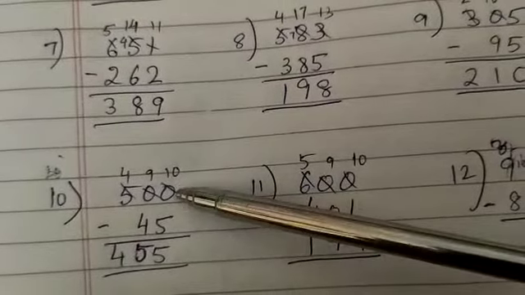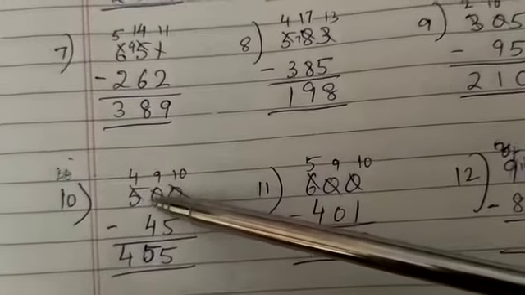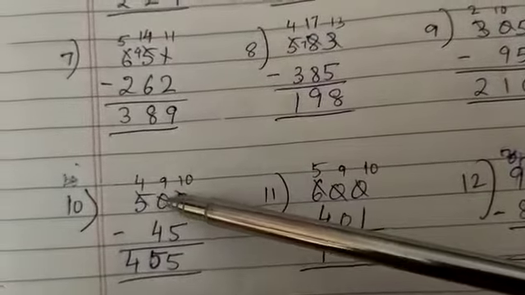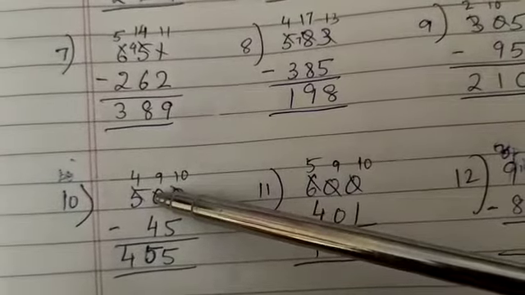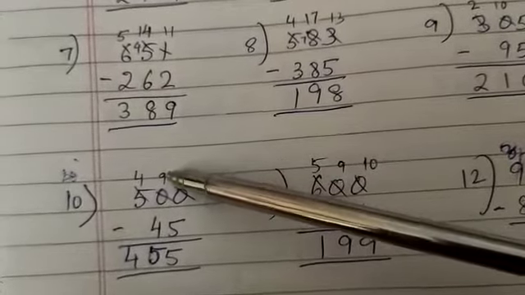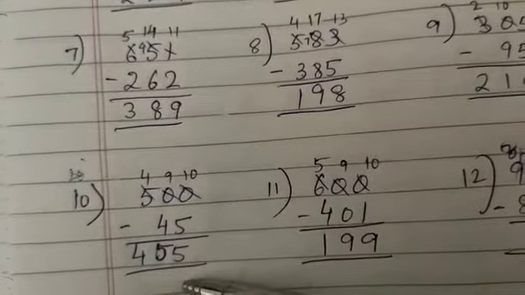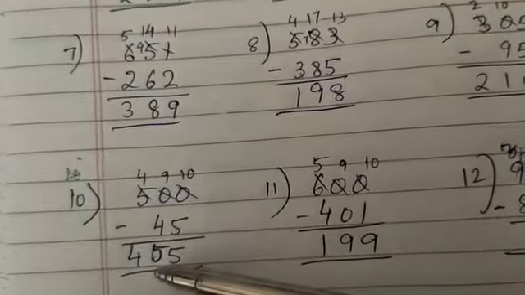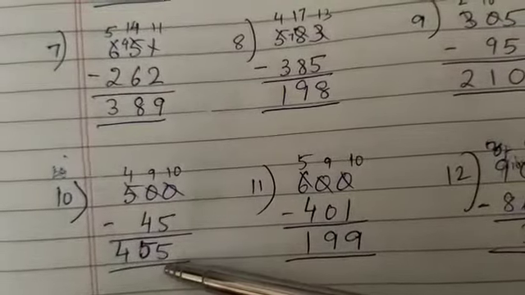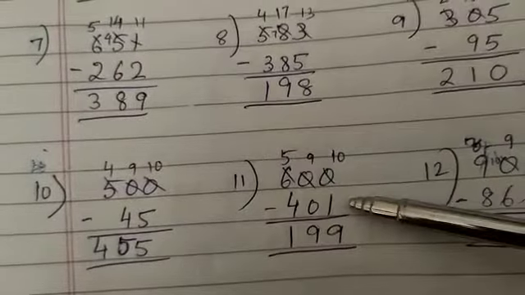Next is 500 minus 45. Again this is 0 ones. You borrow 1 from the tens, but here also 0 tens. So you borrow 1 from the 100. This becomes 400. Now this has become 10 tens. From 10 tens, you take away 1 ten. This becomes 10 ones. This becomes 9 tens. Now you subtract 10 minus 5, 5 ones. 9 minus 4, 5 tens. And 4 bring it down. Your answer is 455. Next is 600 minus 401.